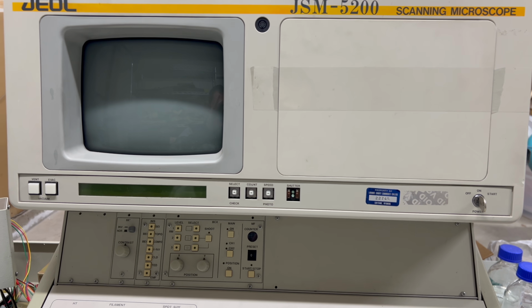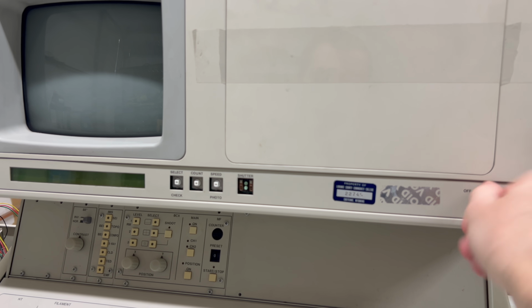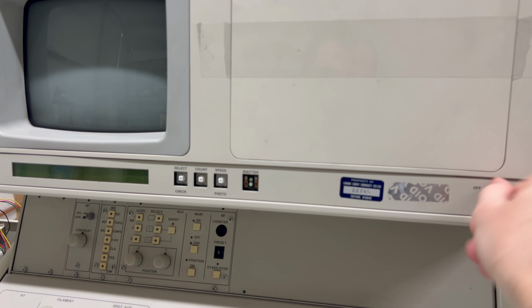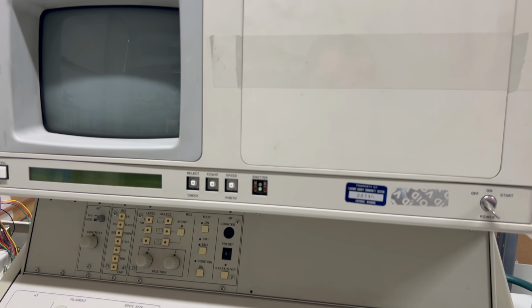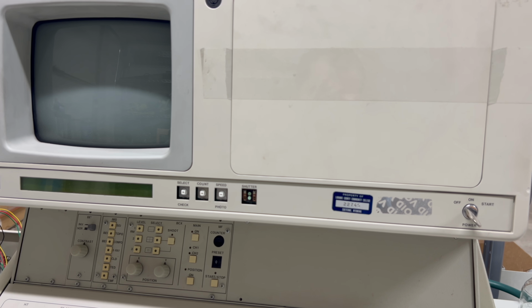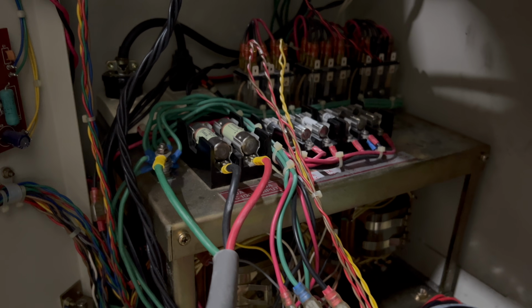Okay, the machine's power is connected. Here we go. Okay, that was anticlimactic. It looks like the machine doesn't have power for some reason. Let's start by checking the power entry area.